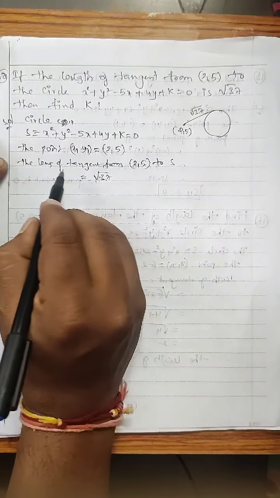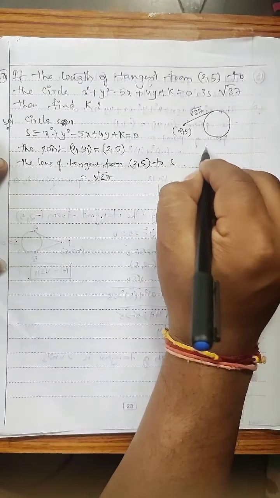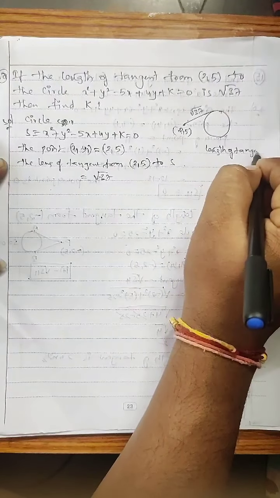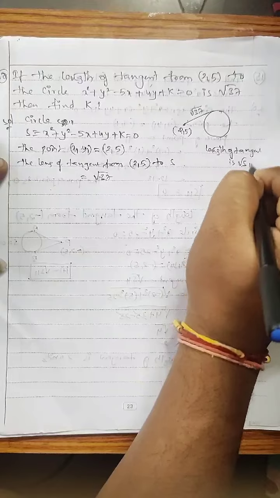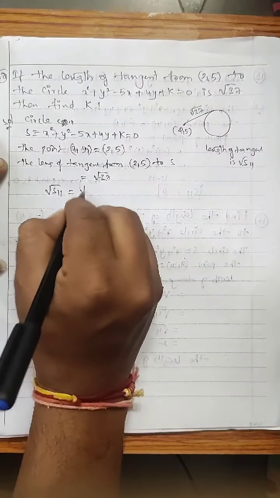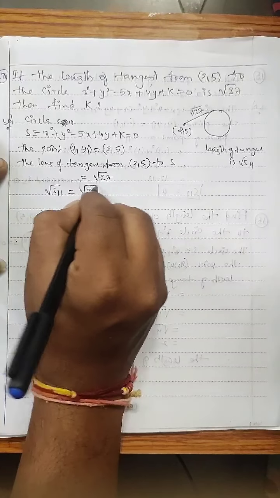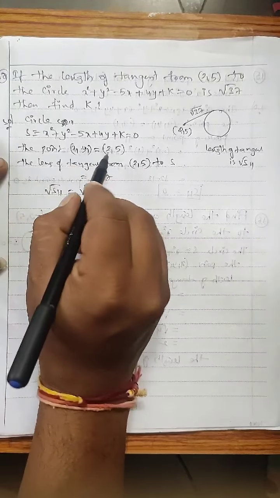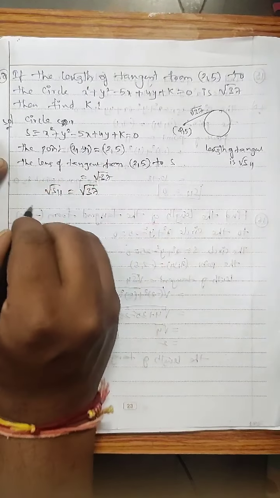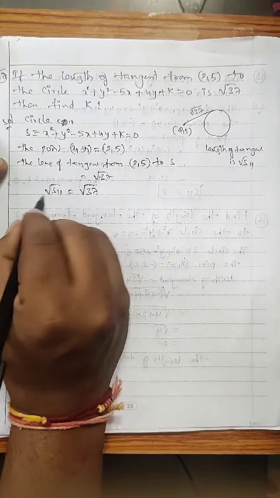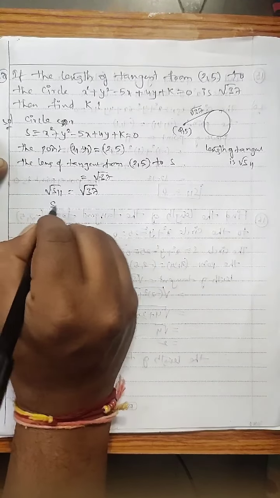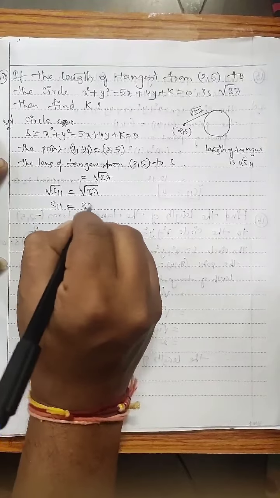What is the formula of length of tangent? We know that the length of tangent is root S11. Therefore root S11 is equal to root 37. Root S11 means substituting x1, y1 in the circle equation directly. If we apply the square on both sides, the root gets cancelled. We get S11 is equal to 37.